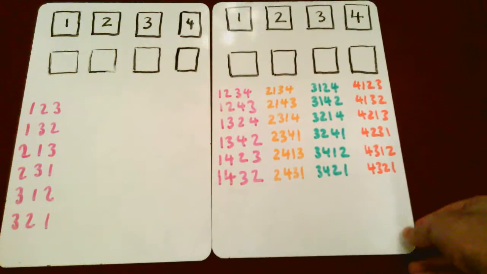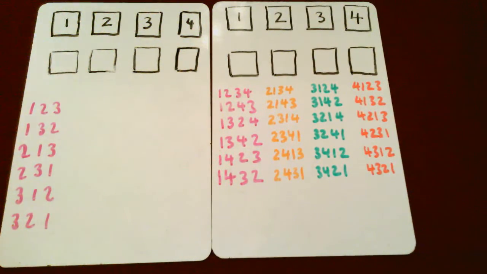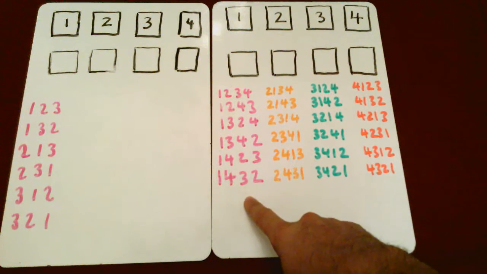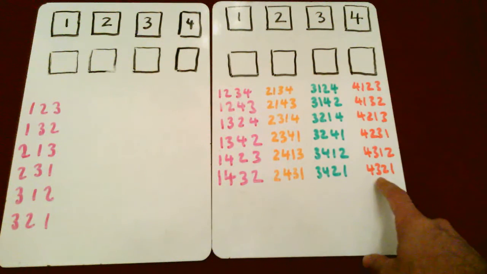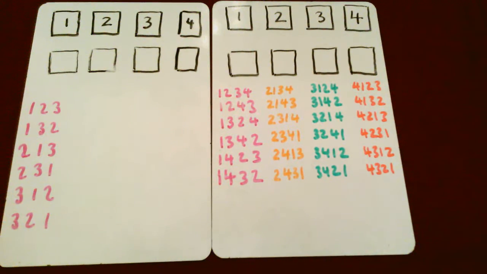What I have over here are all the different combinations you can make when you add a fourth number. Now this would take quite a long time to write out. There are actually 24 different combinations. These ones in pink are the ones which start with number 1, orange start with number 2, green start with number 3, and red start with number 4.